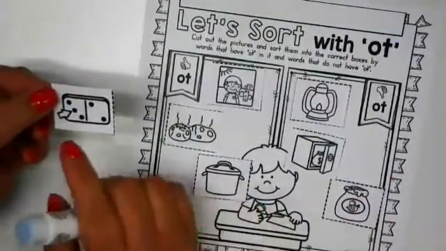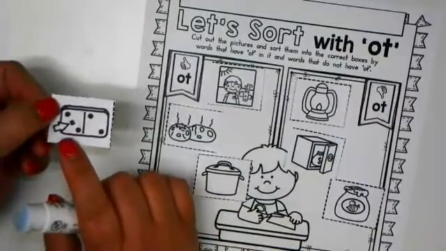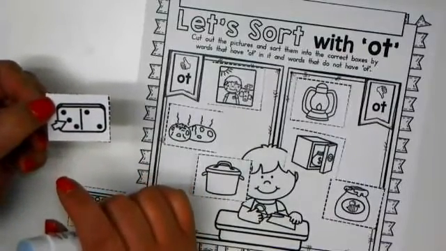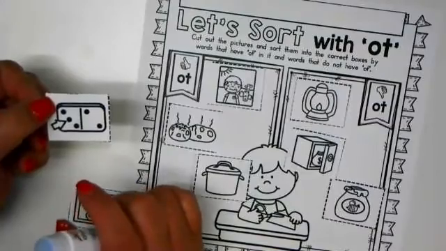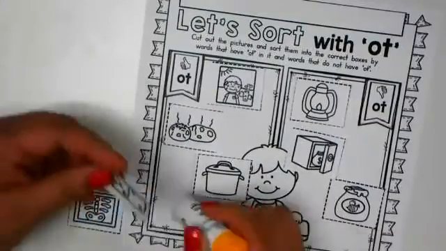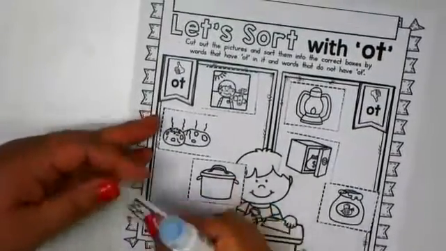And this is a domino, and the arrow is pointing to a dot. Dot. D-ot. Do you hear the ot sound in the word dot? Yeah, you can definitely hear it, huh?